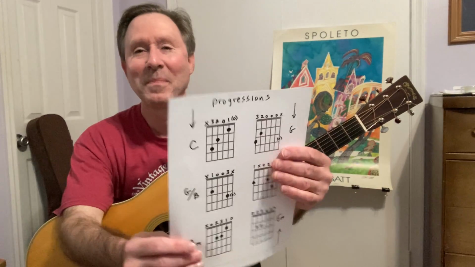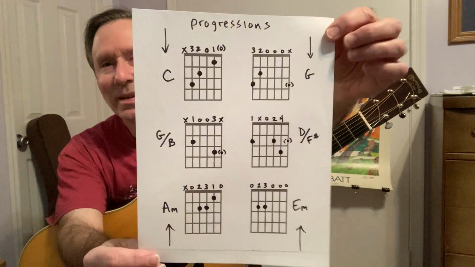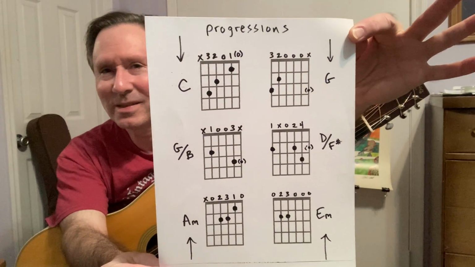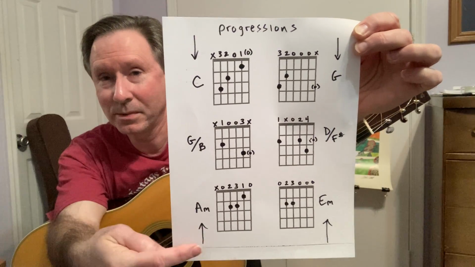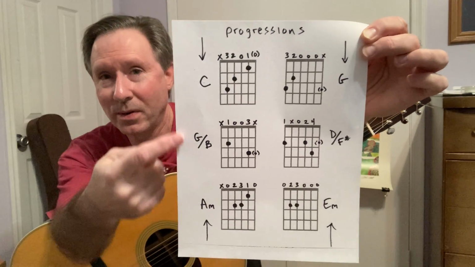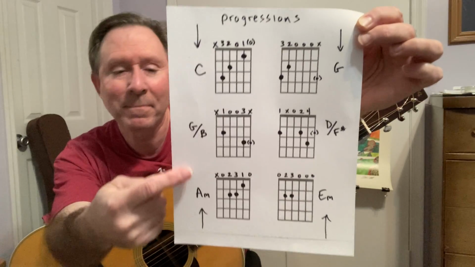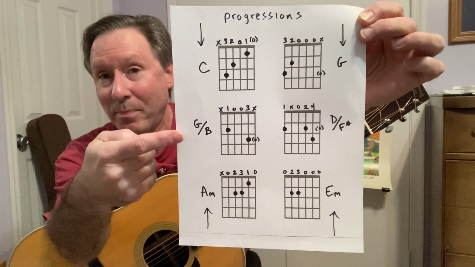So here are the common progressions that you'll see happen hundreds of times in songs. You'll get these, and they're going down the page here. So you would have a C chord go into a G/B to A minor. So there's an example of a slash chord.